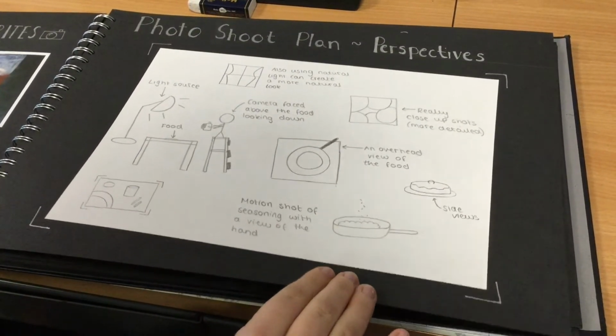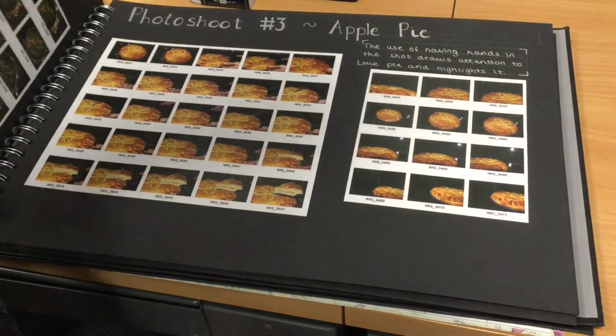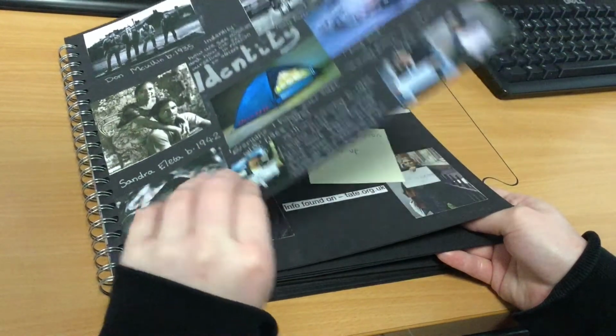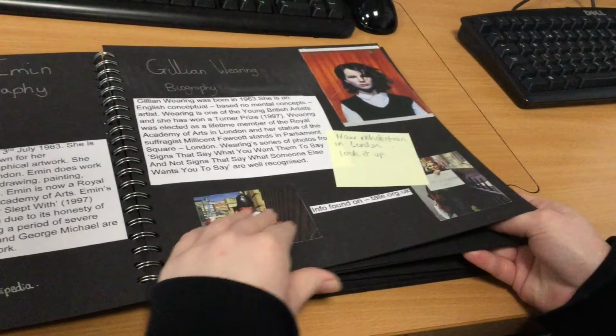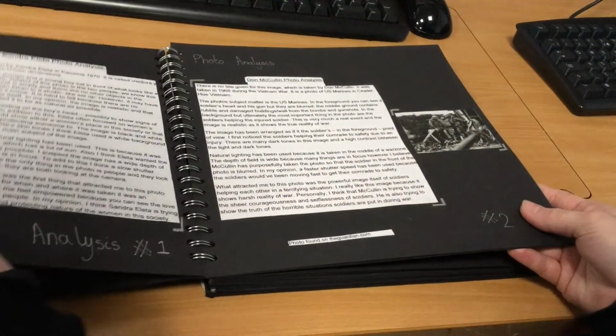The course involves a mixture of practical and theory. We start by looking at how cameras work, what makes a good photograph, and different means of composing images, exploring camera angles, for example. It is 60% coursework, or the portfolio, and 40% exam.